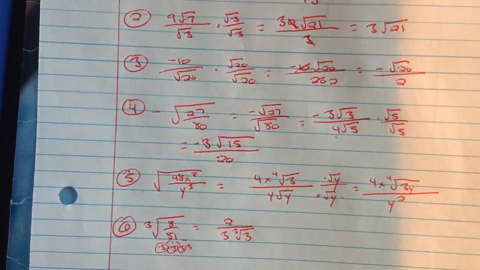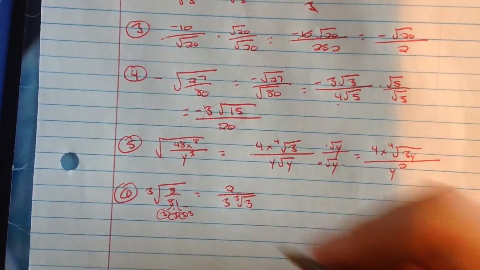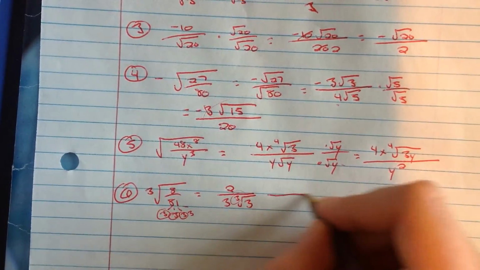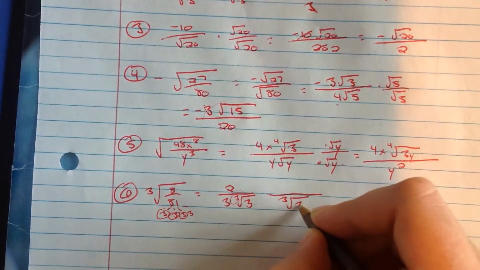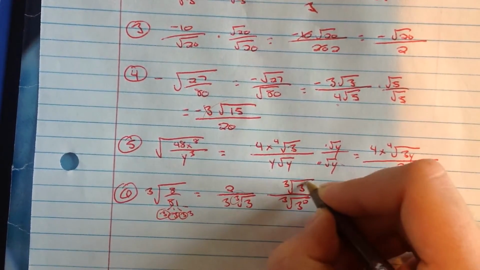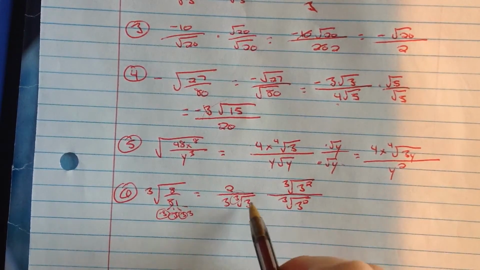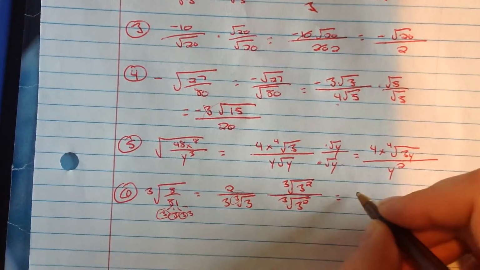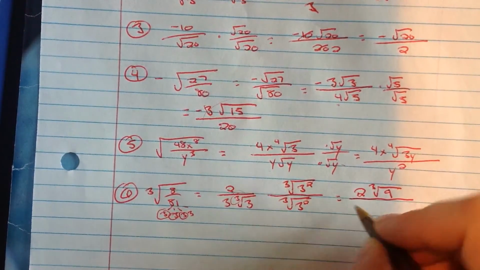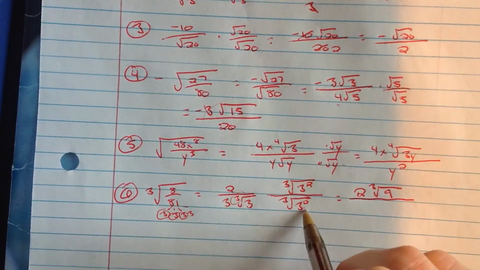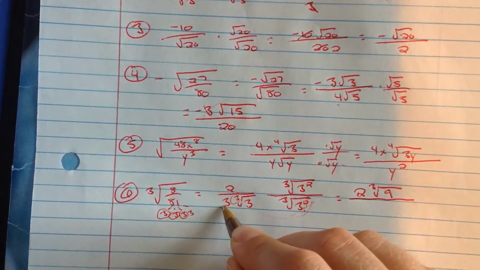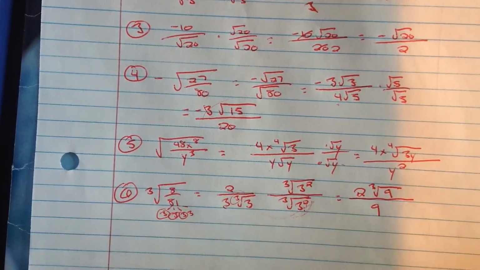So here's the interesting thing. With a cube root, we can't just times by one more of them, because to get rid of this, we need 3 things for 1 to come out. So we're going to times by the cube root of 3 squared, because we need 2 more 3's down there to make 3 of them inside. So I have 2 cube root of 9 all over... So now these have 3 of them, so another 3 comes out, and 3 times 3 makes 9.